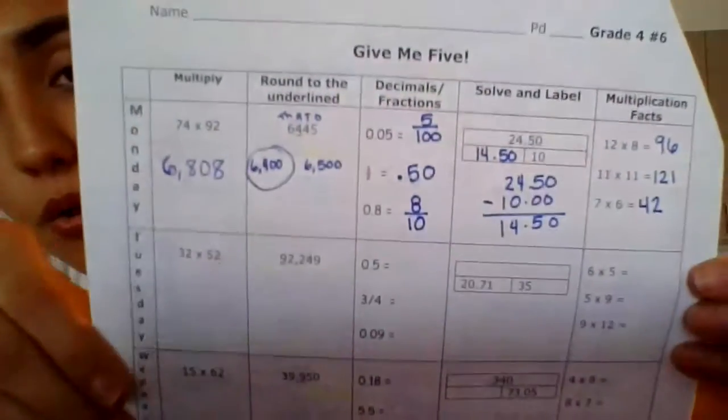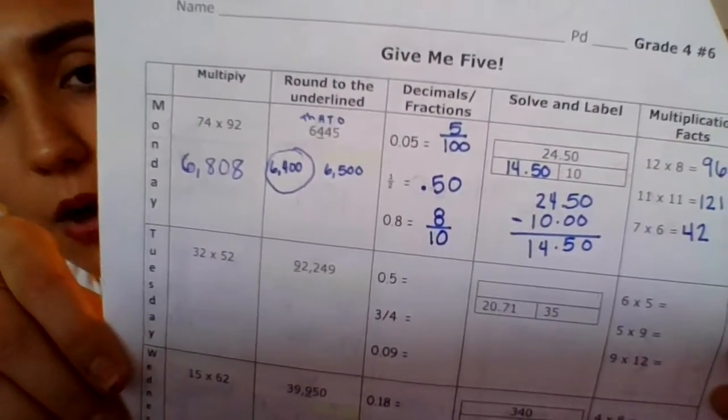Awesome sauce. All right, so the next column is the solve and label. Again, we're seeing strip diagrams. Strip diagrams are made up of a whole and parts that make up that whole. So if you haven't already identified what you have and what you are missing, go ahead and do that now and label your whole and your part.